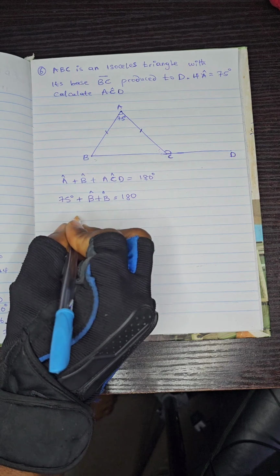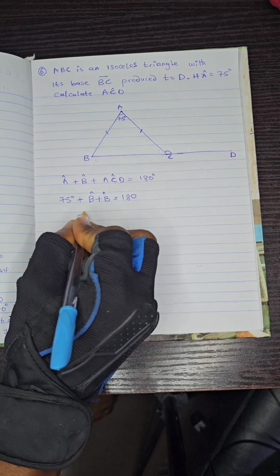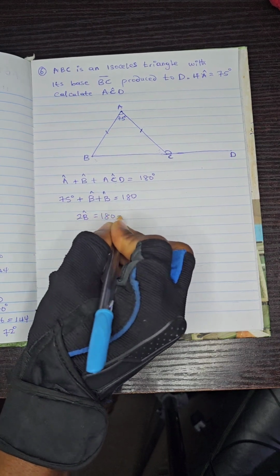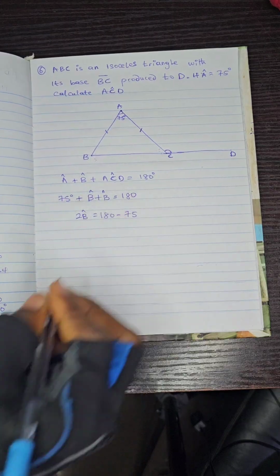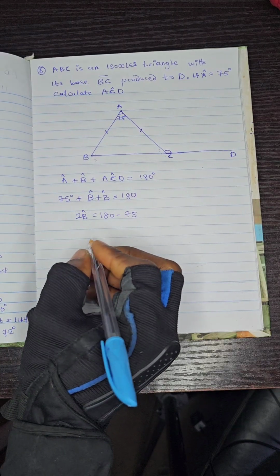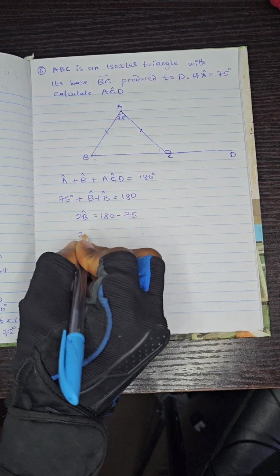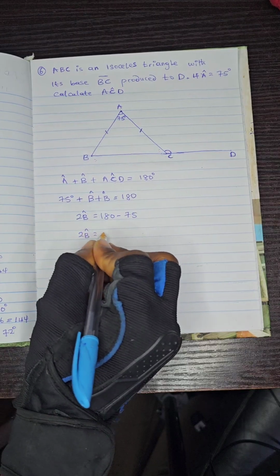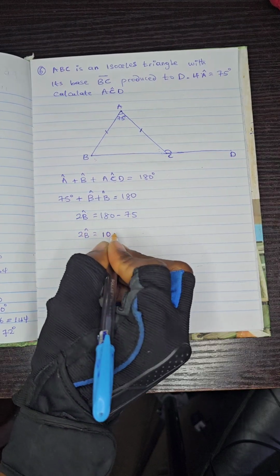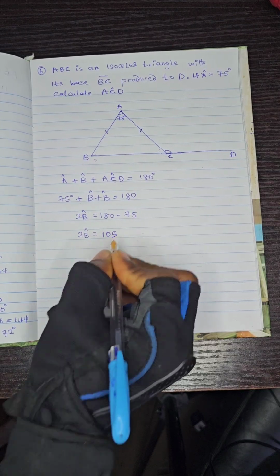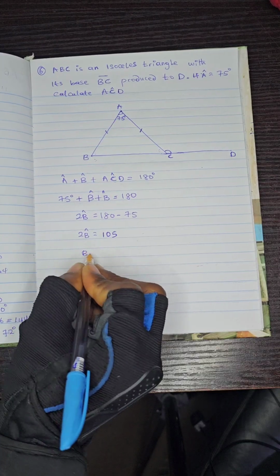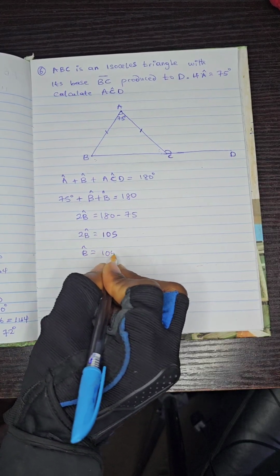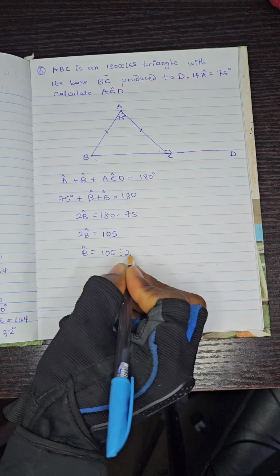So when I add this B to this B to become 2B, equal to 180 minus 75, when this 75 comes across the equation. So my 2B now is 105. So my B will now be 105 divided by 2.